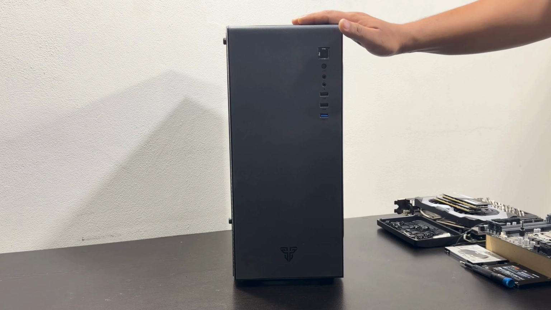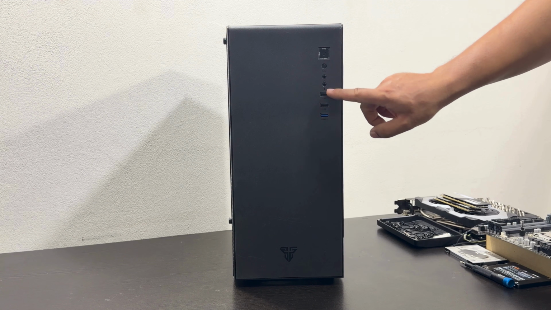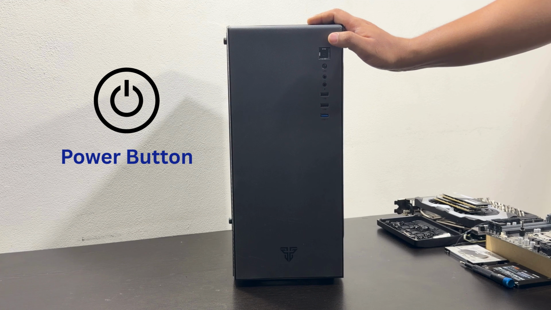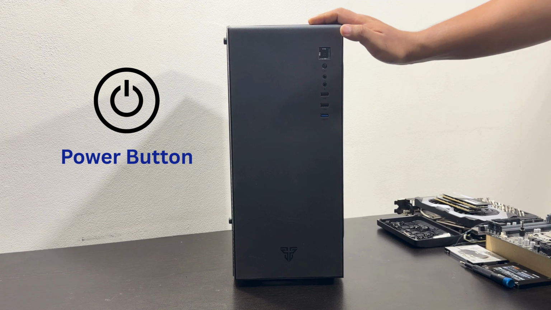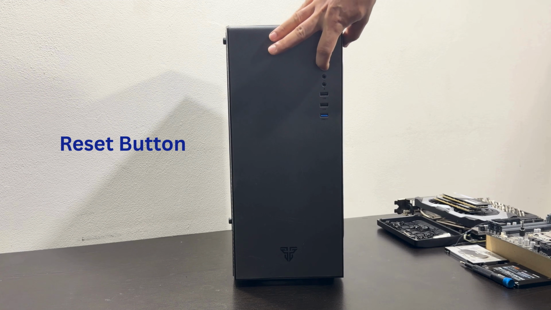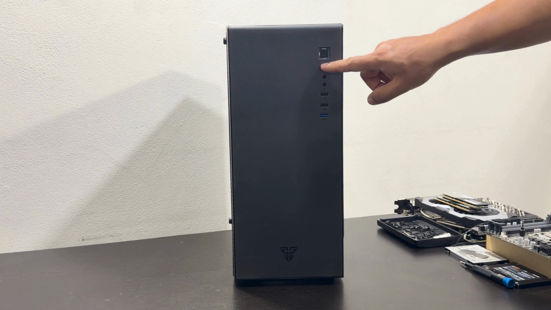This is the front panel of the PC case, where you'll find the most commonly used buttons and ports. First is the power button. Press it once to turn your PC on or off. Next is the reset button. If your computer becomes unresponsive or freezes, pressing this button will restart the system without unplugging the power.